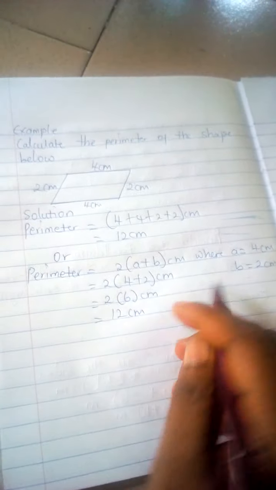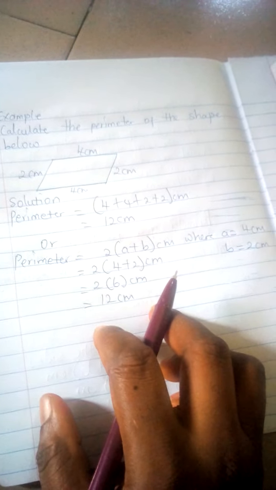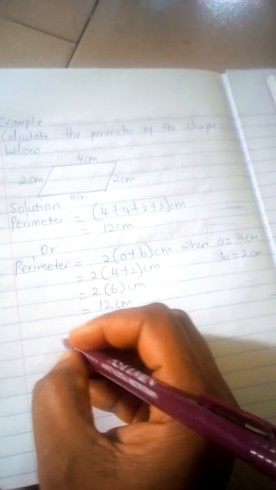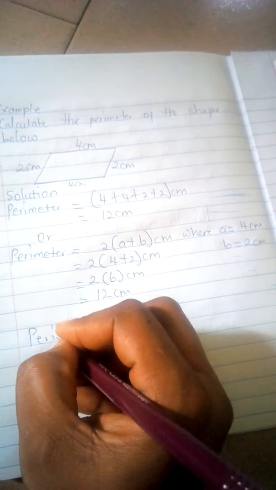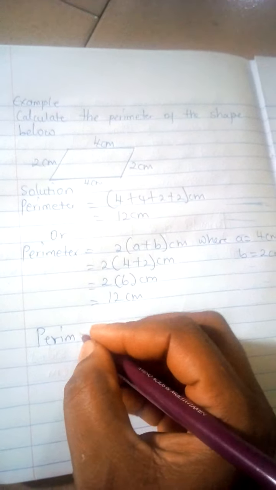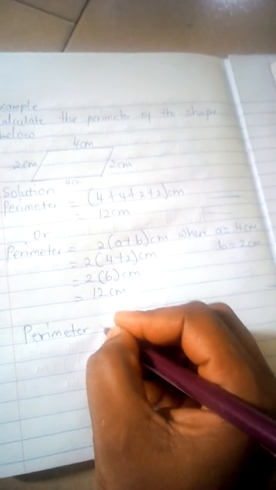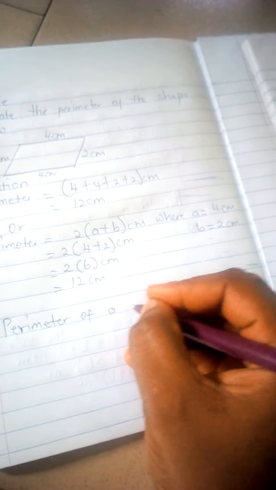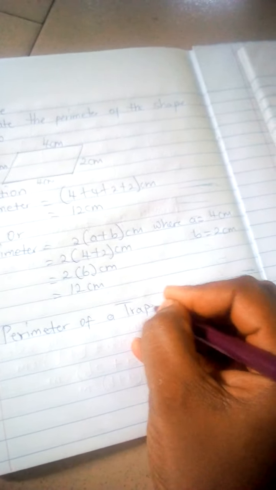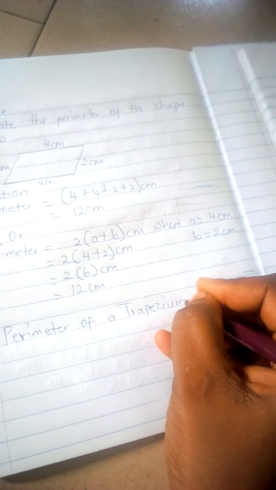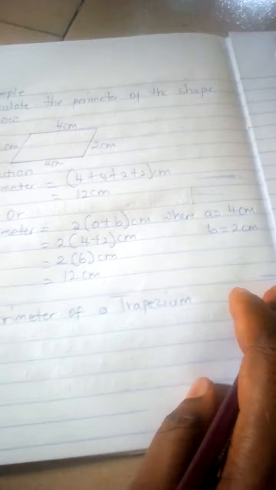Okay, we are done with that of the parallelogram. We talk about the perimeter of a trapezium. Now, what is a trapezium?